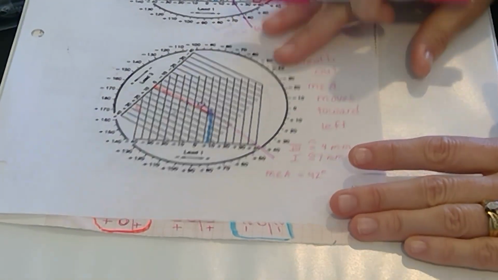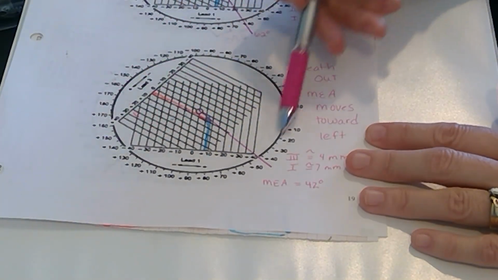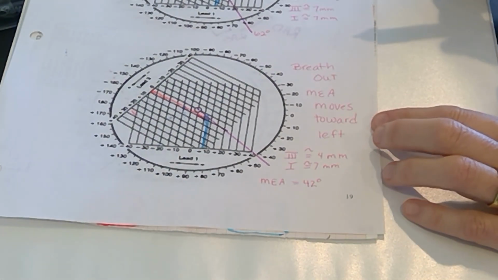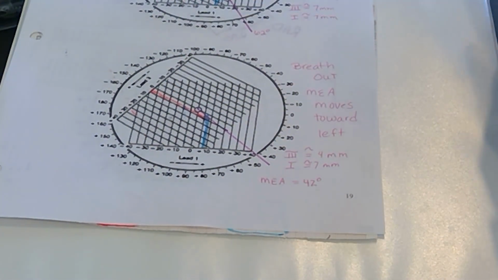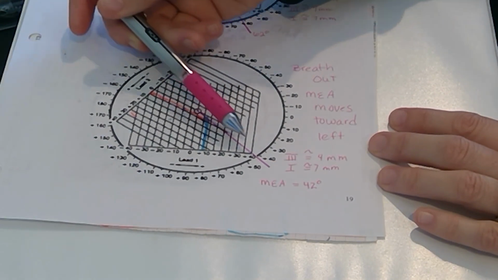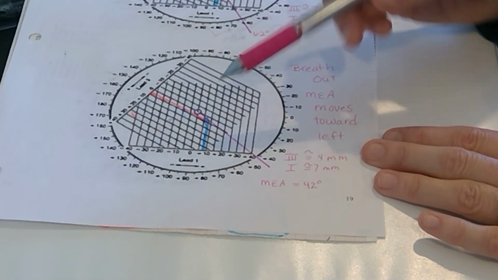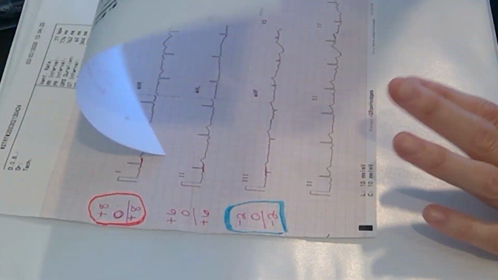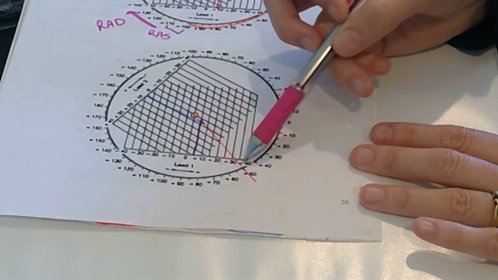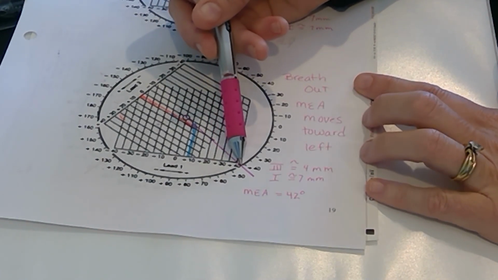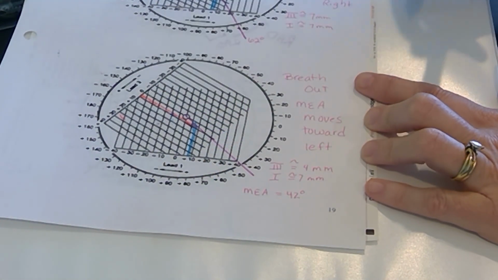Then you map again the person's MEA when they exhale. When they exhale, the diaphragm is allowed to relax and it domes up. And at this point, the diaphragm pushes on the apex and makes the apex of the heart move a little bit more towards the left. So you'll notice that the person's MEA went from a plus 50 here to about a plus 42. It went more towards the left, and that's what we would expect to see.